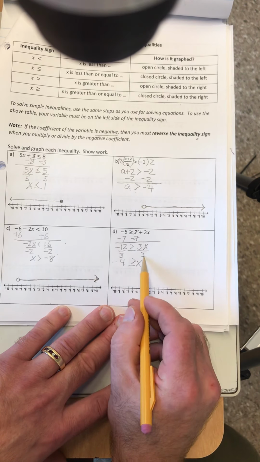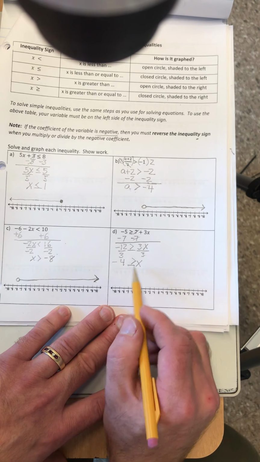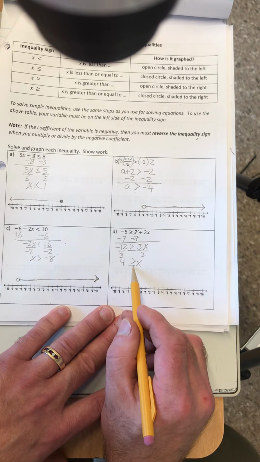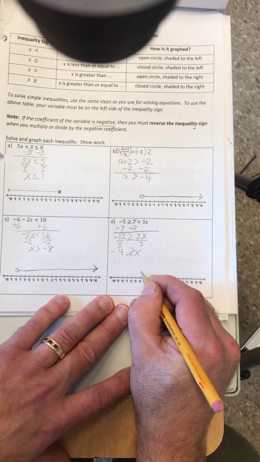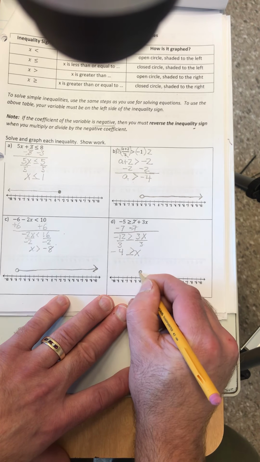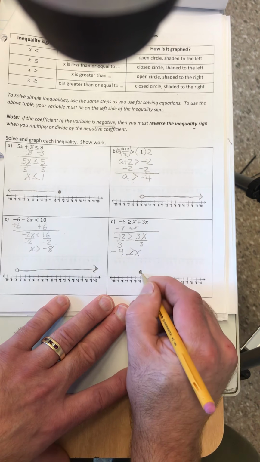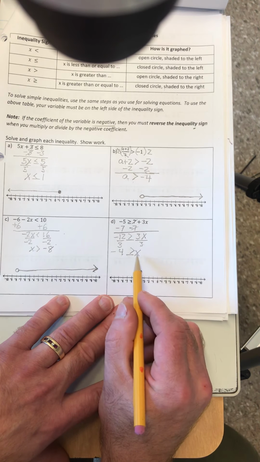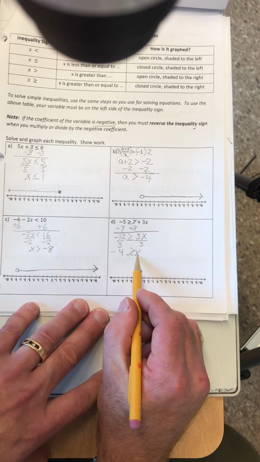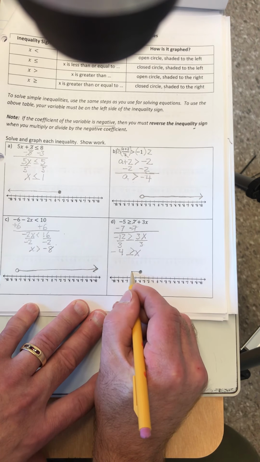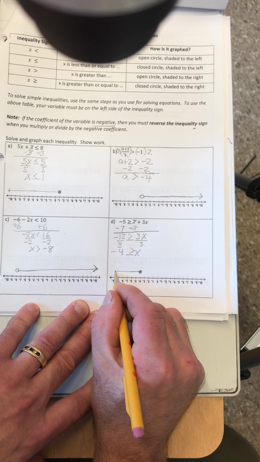Okay, I didn't divide by a negative number, so my sign stays the same. So I'm going to go to negative 4. It is greater than or equal, so I'm going to make a closed circle. And because x is less than, I'm going to go less than, or to the left.